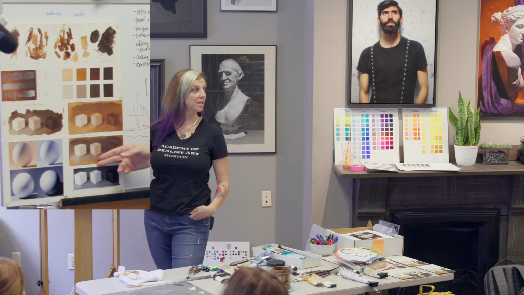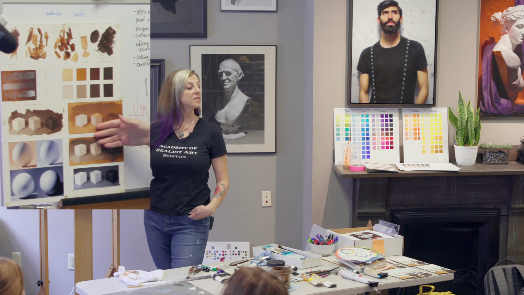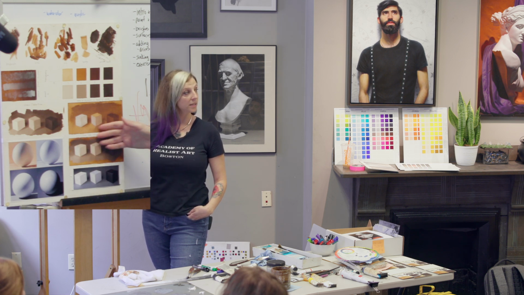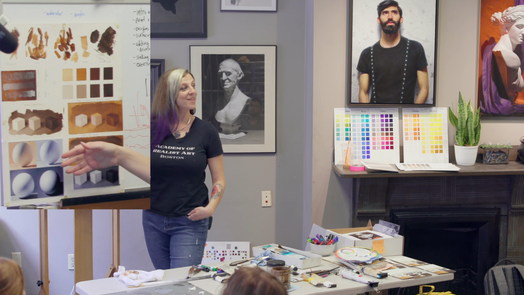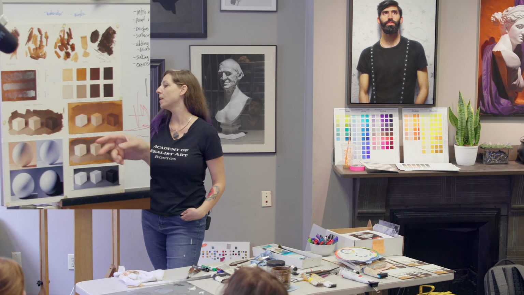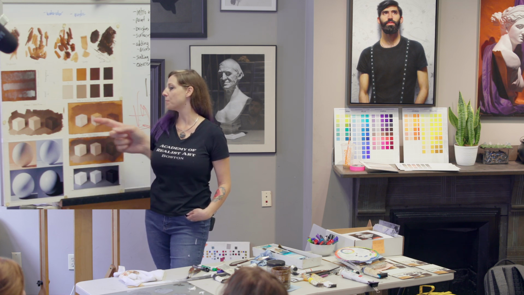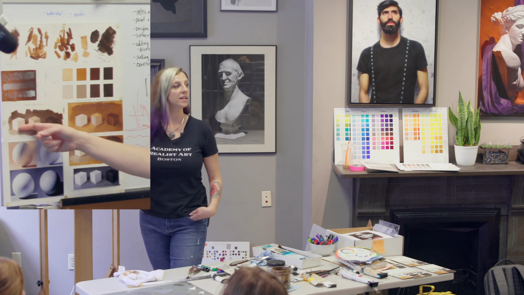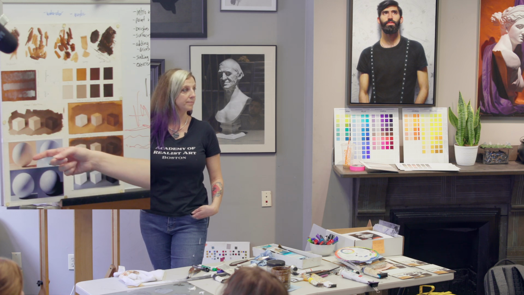Okay, and that's what we're doing in our cast program. We're going to do a simplified ugly layer and then we're going to confirm drawing and adjustments and build form with our second layer. We can get to a much different result than we can if we're trying to glob it all on at once.